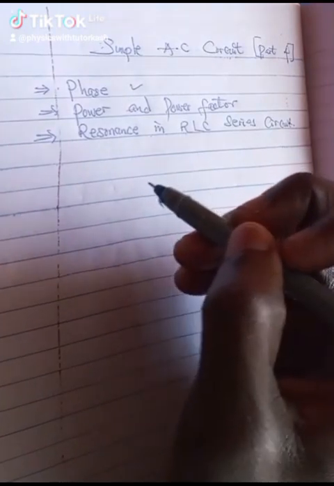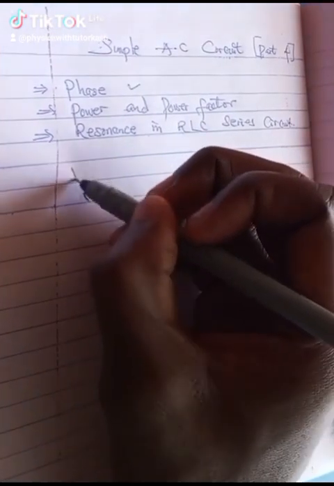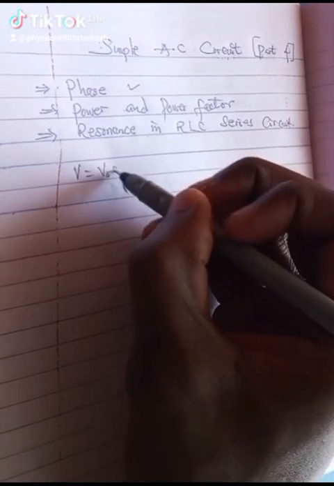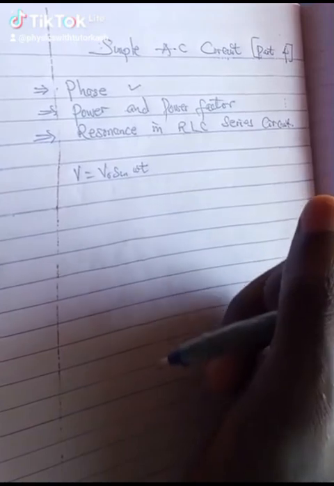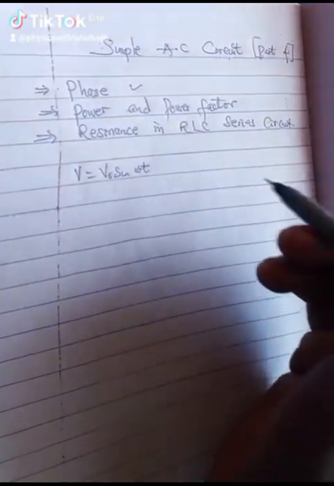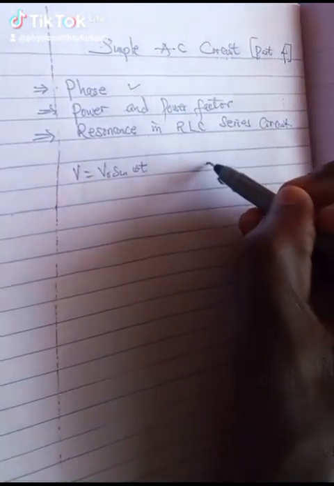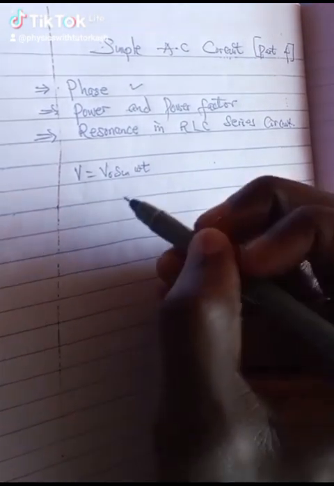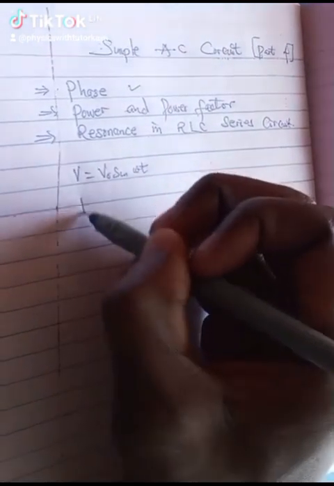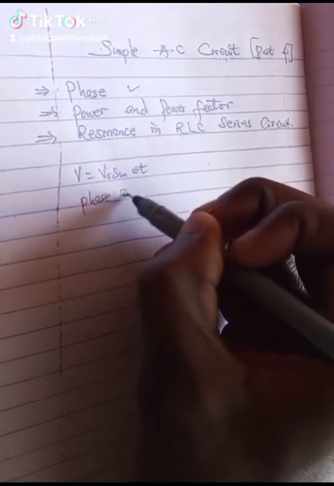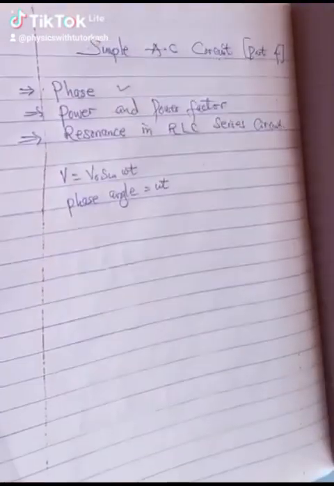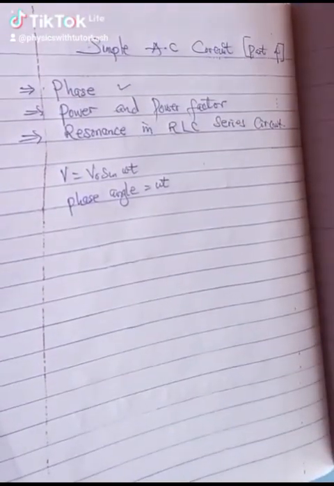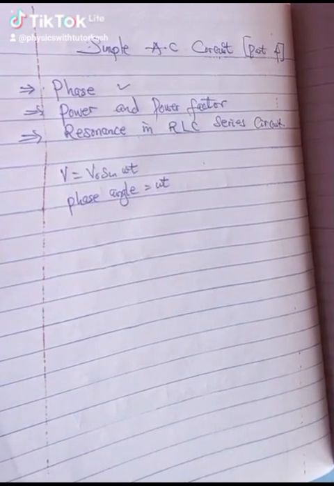And in our AC circuit, you remember that the voltage V is equal to V naught sine omega t if there is no phase difference, that is, if there is no inductor nor capacitor in the system. Omega t here simply represents our phase angle. That is, phase angle equals omega t. Okay, so that's the phase angle omega t.